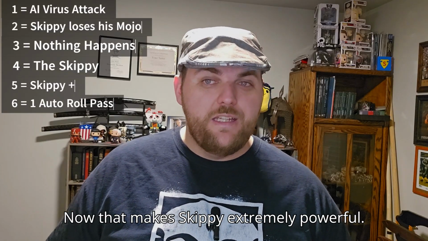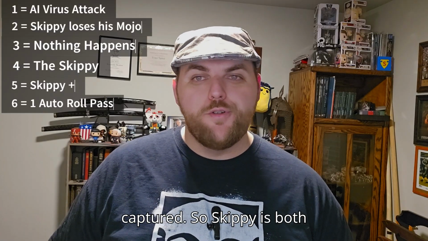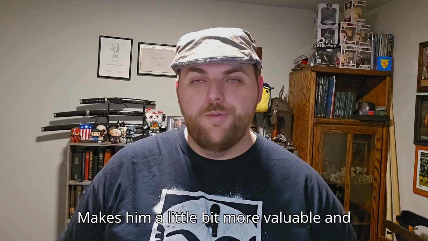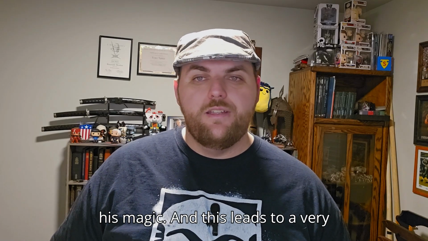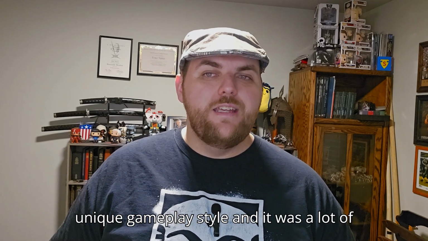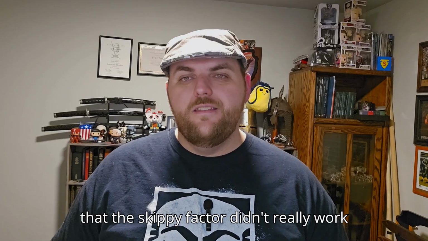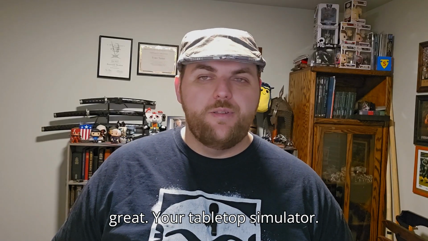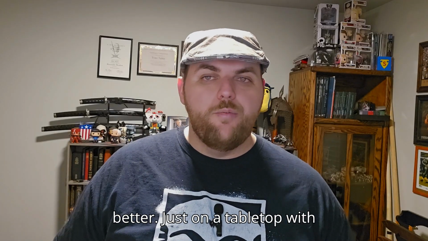Now, that makes Skippy extremely powerful, but here's the catch. Skippy can be captured. So, Skippy is both an objective and a character. It makes him a little bit more valuable, and you want to protect him, but you also want him up near the front so he can do his magic. And this leads to a very unique gameplay style. And it was a lot of fun to actually get to see kind of work. That the Skippy factor didn't really work great through a tabletop simulator. It's one that I think would work a lot better just on a tabletop with friends.